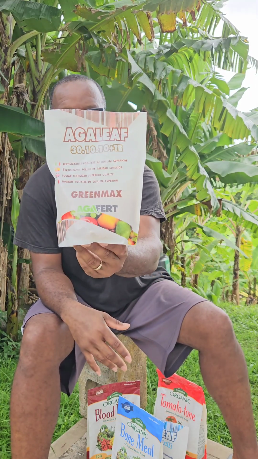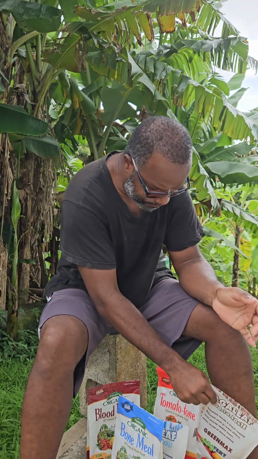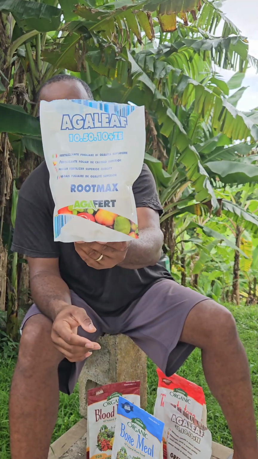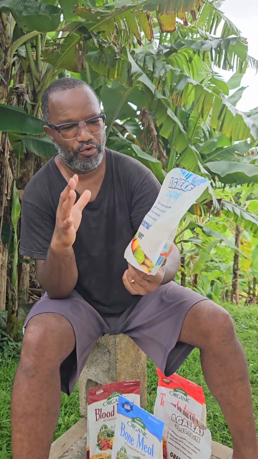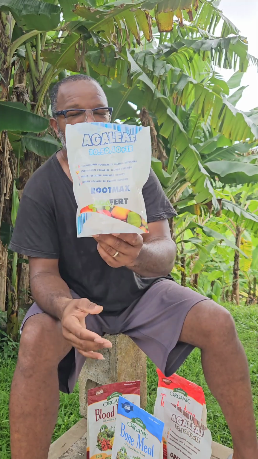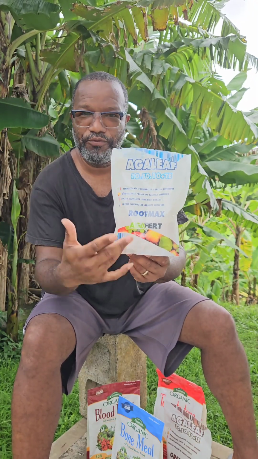So this is not something you're going to find me giving to my sweet potatoes. But you would find me giving them something like this. 10-50-10. Now, I should also point out that 10-50-10, while it does promote root, it doesn't mean you can't give your plants, when you have transplanted them, seedlings, what have you, a little of this. This is going to help them develop their roots.